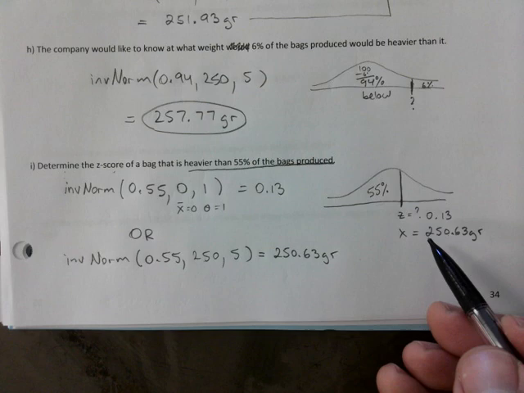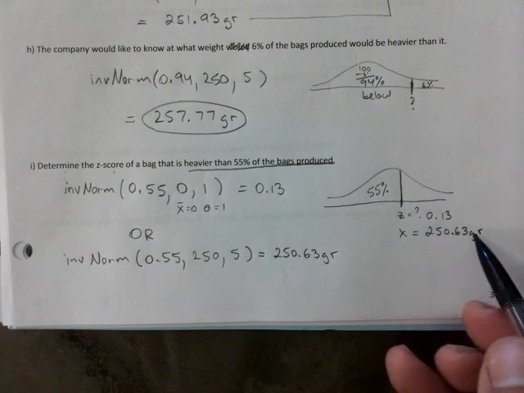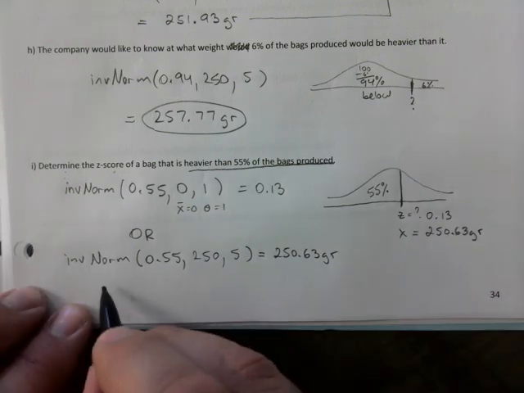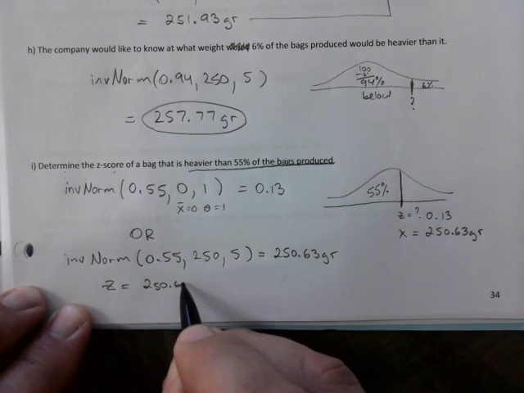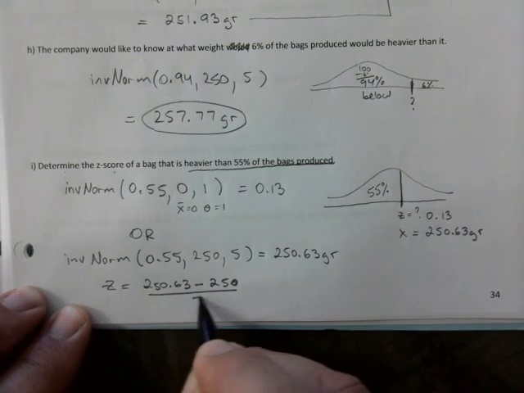And guys, watch carefully. You could actually use the formula for z-score as well to come up with it if you wanted to. So z is 250.63 minus 250, divided by 5.